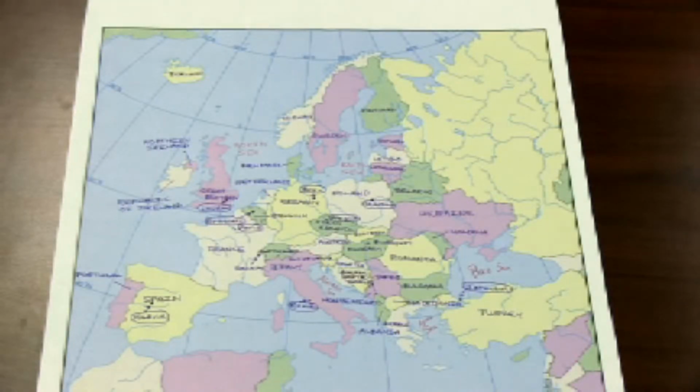Here's the map of Europe, and I would say this is one of the more complicated maps just because there are so many countries on this map. Once again, I'm just going to go through the countries first and then go through the cities and waterways. That'll just be less complicated.